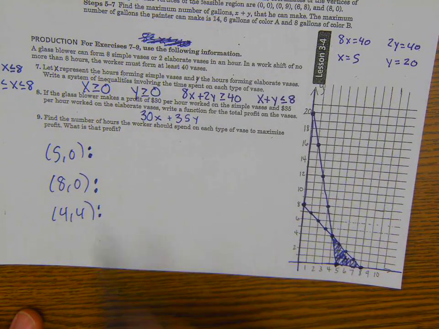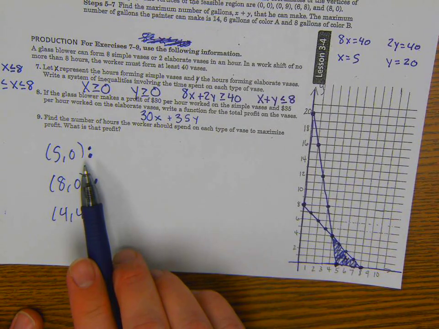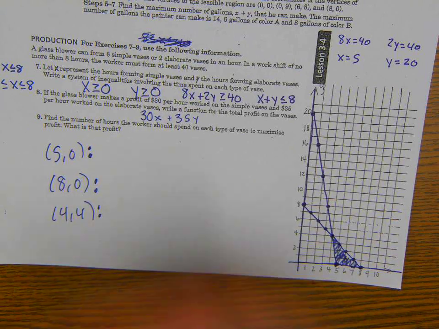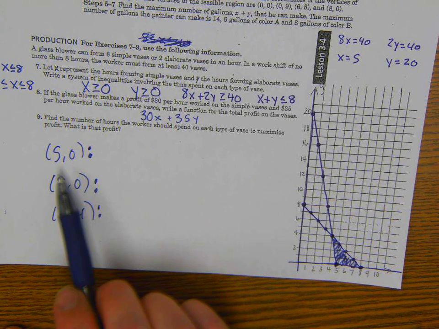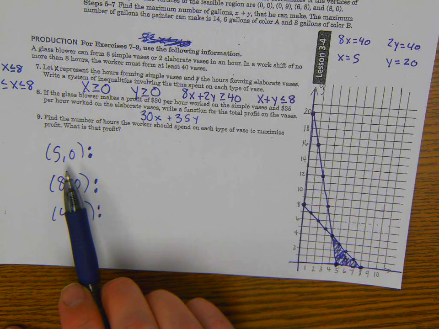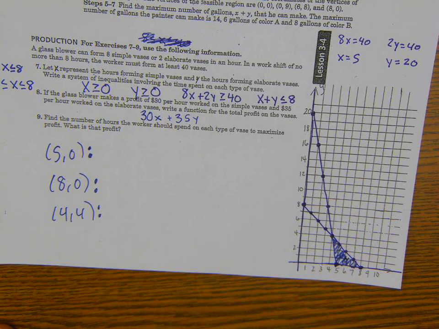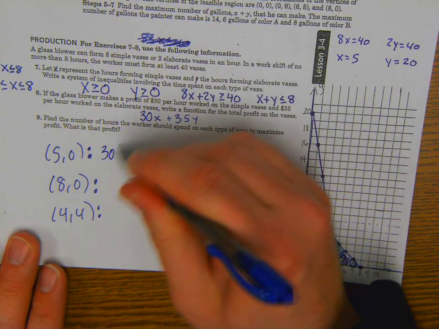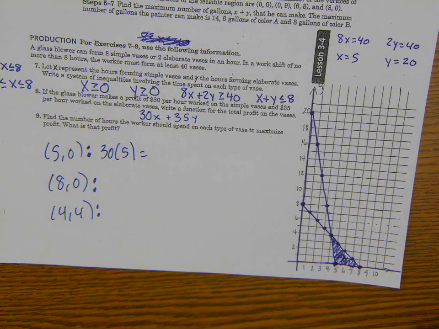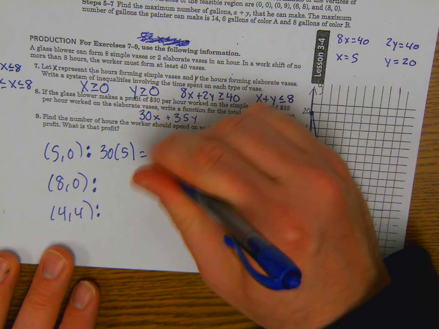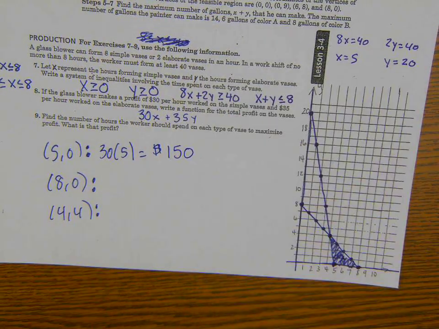well, if I plug in 5, 0, if they decide to go with the least amount of hours possible and still meet the requirement, they could just work for 5 hours. They could make 8 of those simple vases each hour, and they'll get their 40 done, right? So they'll meet the minimum requirements, but they'll only make how much money? 30 times 5 is $150, right?